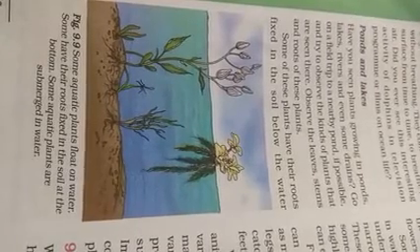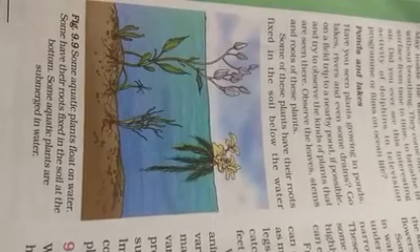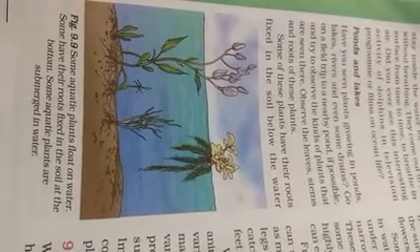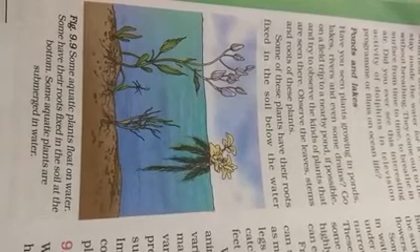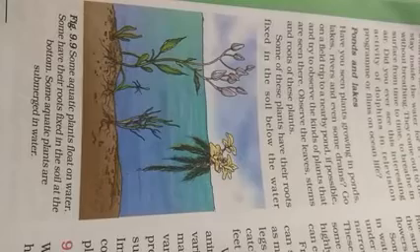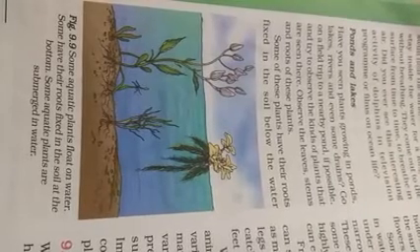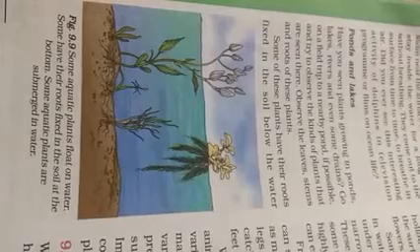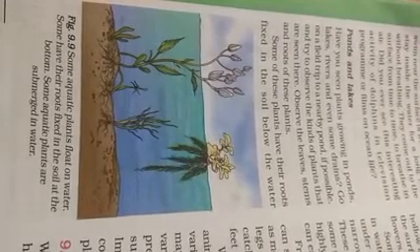Some of these plants have their roots fixed in the soil below the water. These are fixed plants. Roots are much reduced in size and their main function is to hold the plant in place. Stems of these plants are long, hollow and light. Leaves and flowers float on the surface of the water.